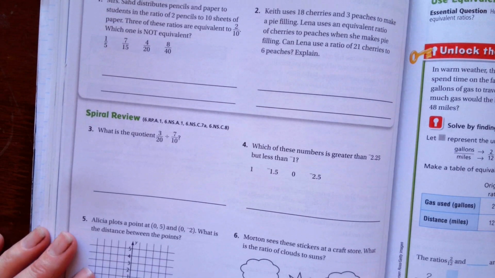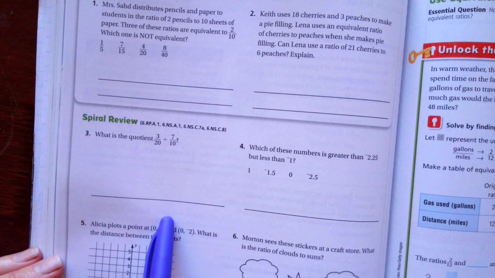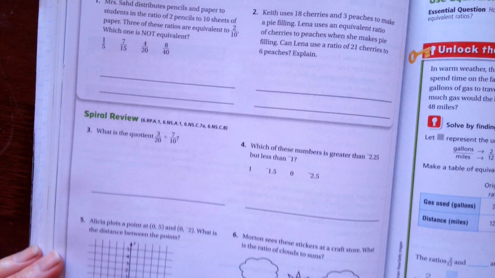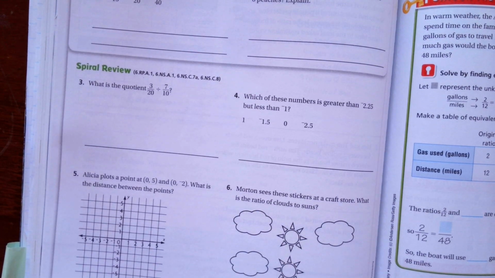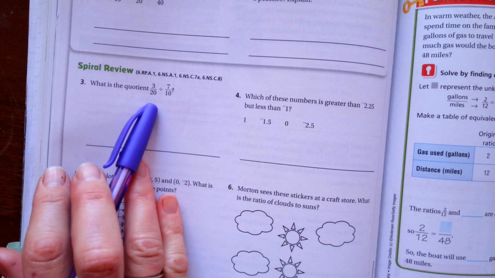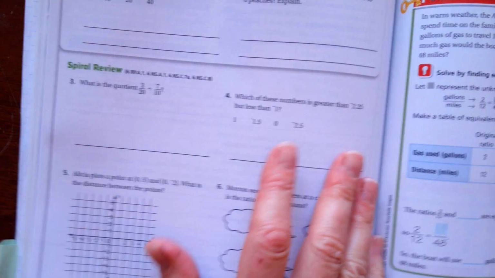And then for page 234, same thing. This 1 and 2 is going to be about lesson 4.5. And then 3, 4, 5, and 6 is going to be about something that you've done before. It may not be in this chapter, might be in chapter 1, might be in chapter 2. You're going to find out, oh yeah, when did I divide fractions? Does that make sense to you?